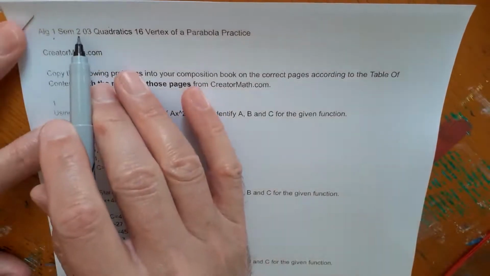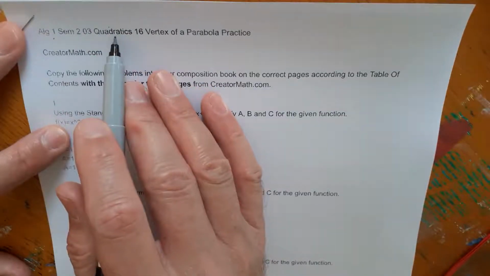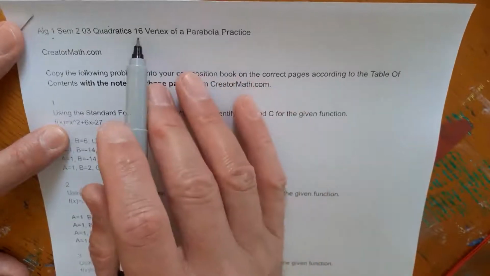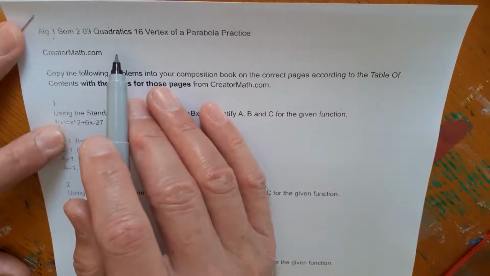This is Algebra 1, Semester 2. This is the unit Quadratics, which is the third unit. And this lesson is called Vertex of a Parabola Practice. It's lesson number 16. It's on creatormath.com under the Algebra 1 tab.